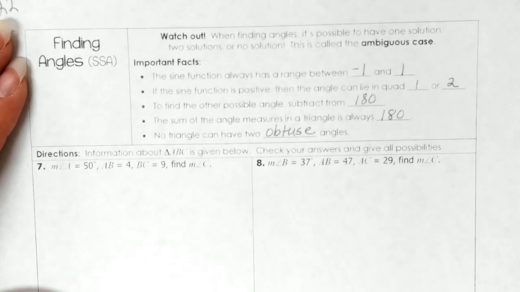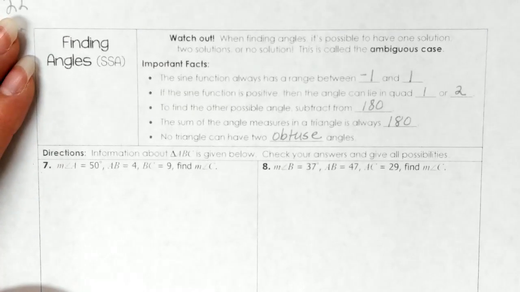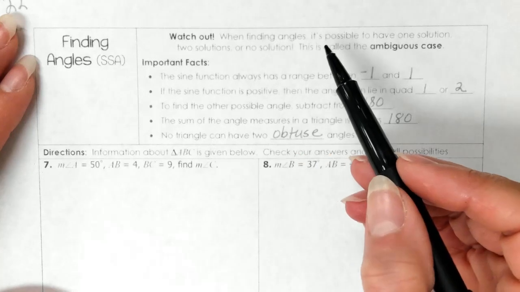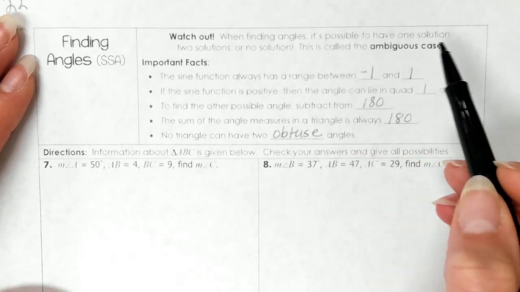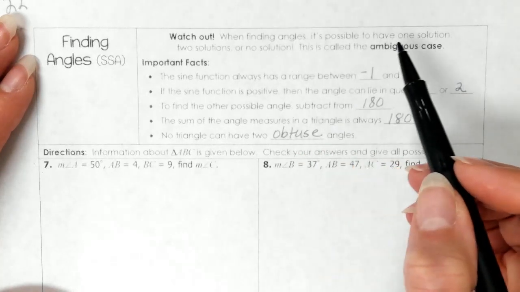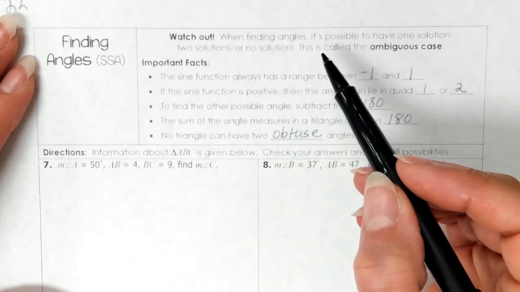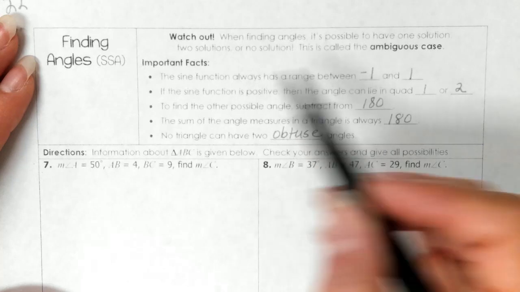Now, if you will, turn to your page 22 with me, and we're going to look at a few more problems. It is still doing law of sines. That part isn't really changing. It just says, watch out when finding angles. It is possible to have one solution, or two solutions, or no solution. They call this the ambiguous case.